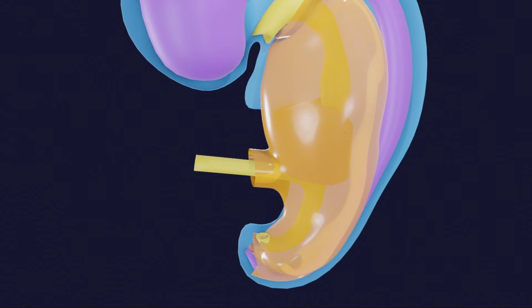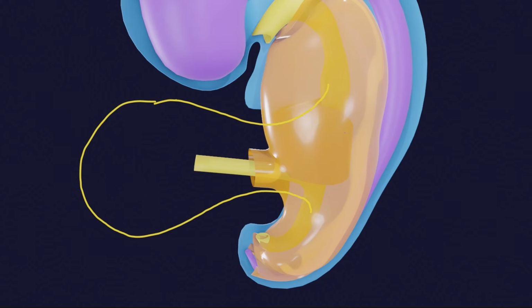So initially there was a wide connection between the primitive GIT and the yolk sac cavity, but this connection is ultimately pinched off and becomes very narrow. Here you can see that it becomes narrow, and ultimately after the herniation process and midgut looping that we have already discussed, when the herniation is concluded and the GIT loops get back into the abdomen, this connection is lost.